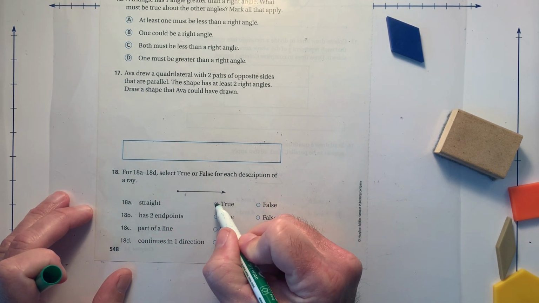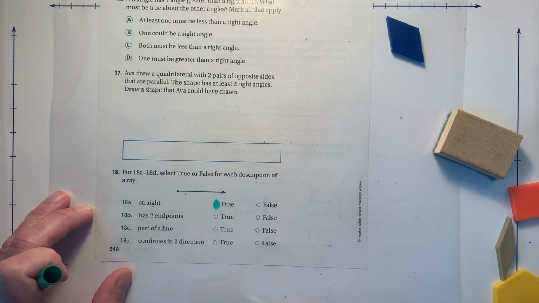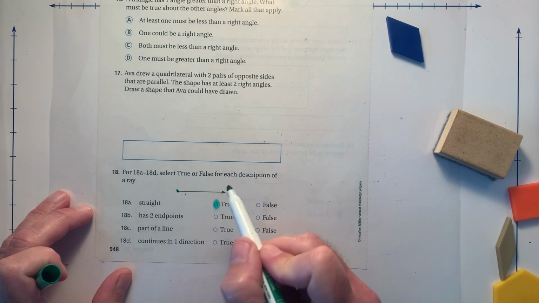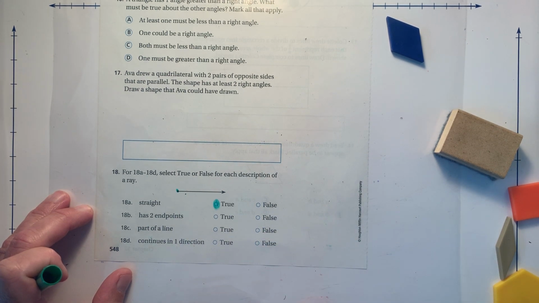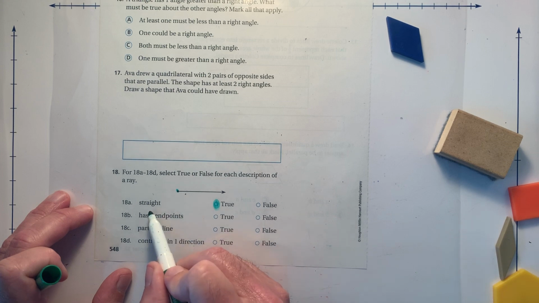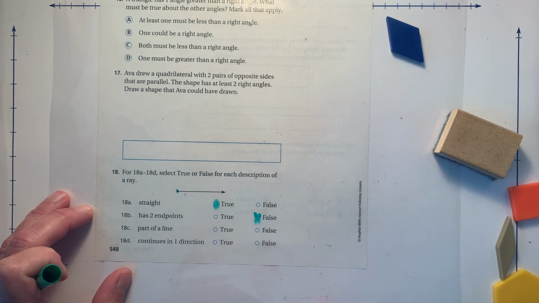It is a straight shape. For this ray, it has two endpoints. I see one endpoint here, and I see it going forever in another direction. So it only has one endpoint. That is false. It is part of a line.